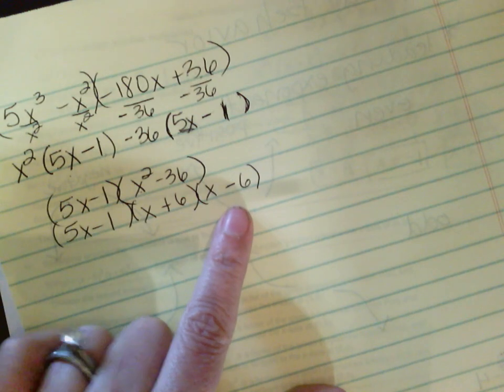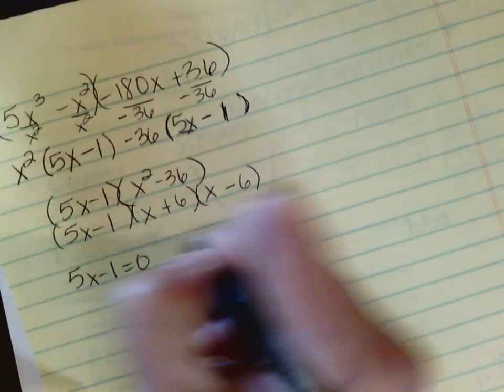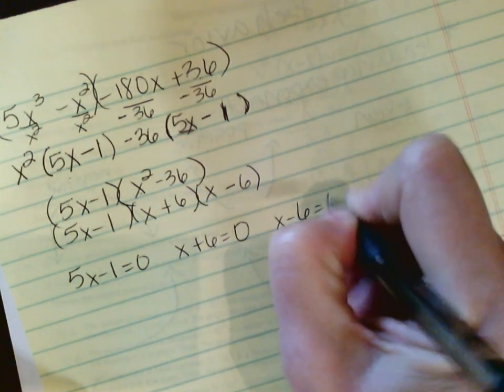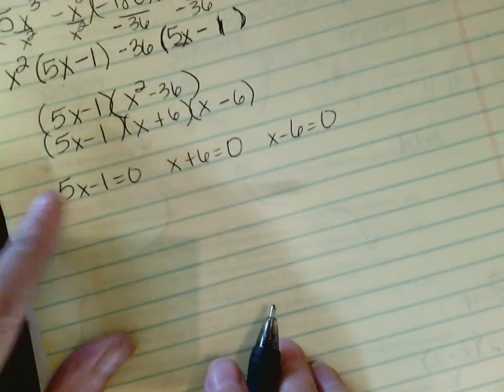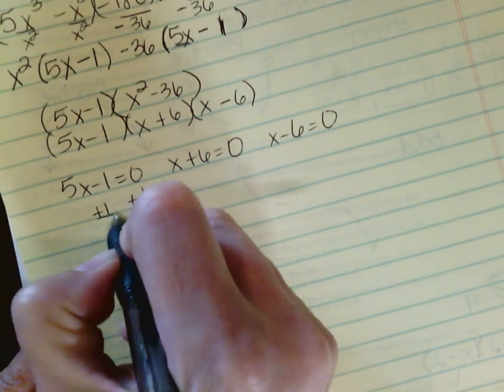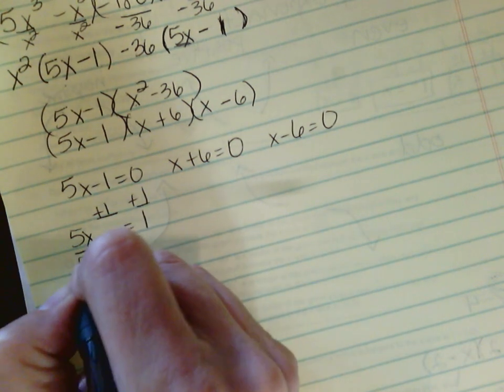Your zeros come from setting your factors equal to 0 and solving them for x. So let's see, this first factor, when I set it equal to 0 and solve it for x, I would need to add 1. So 5x equals 1, divide by 5.